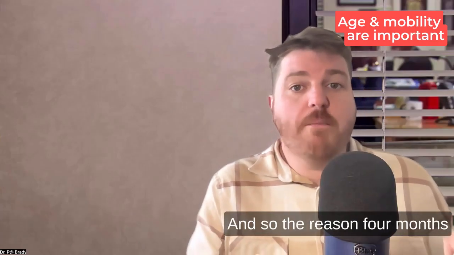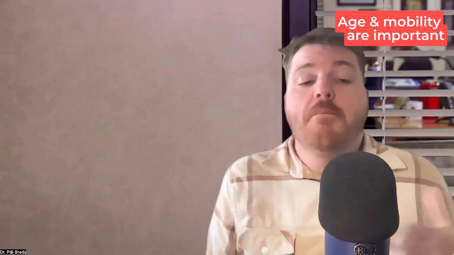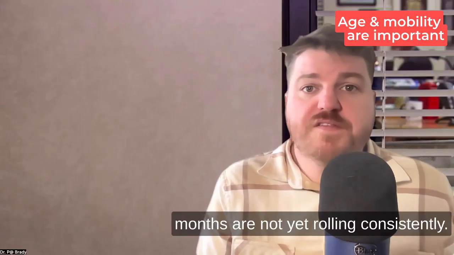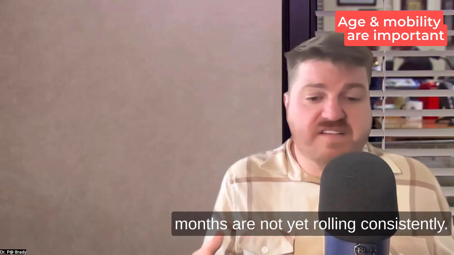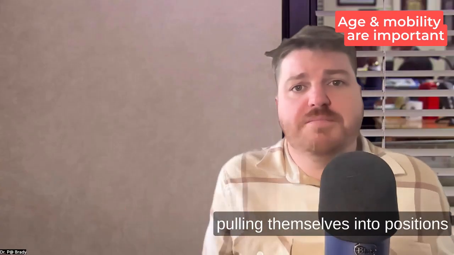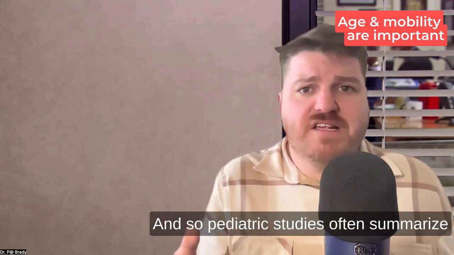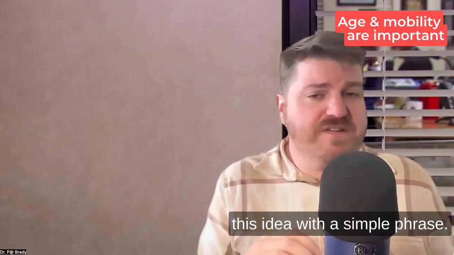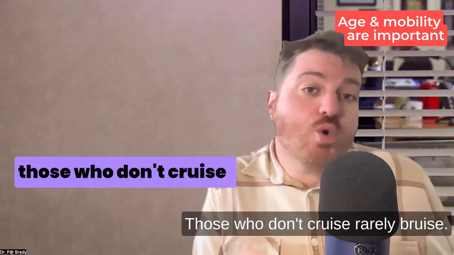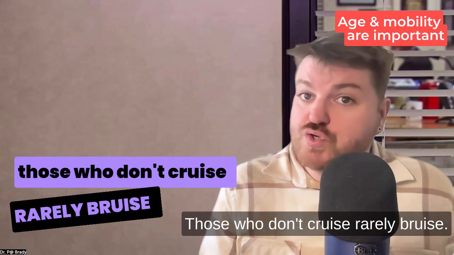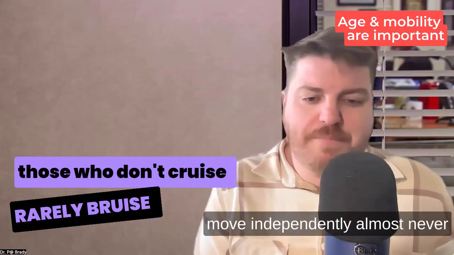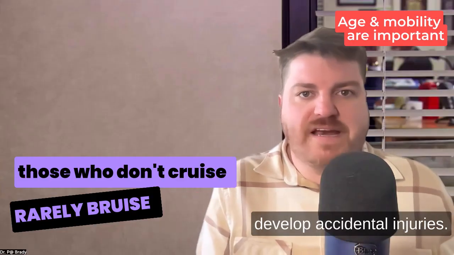And so the reason 4 months matters is developmental. Most infants younger than 4 months are not yet rolling consistently, they're not crawling, and they're not pulling themselves into positions where they could injure themselves. And so pediatric studies often summarize this idea with a simple phrase: those who don't cruise rarely bruise. In other words, babies who can't move independently almost never develop accidental injuries.